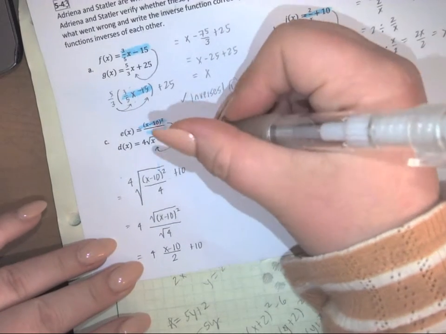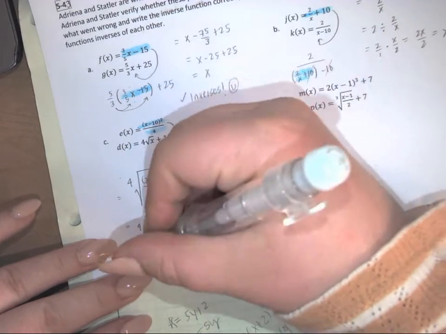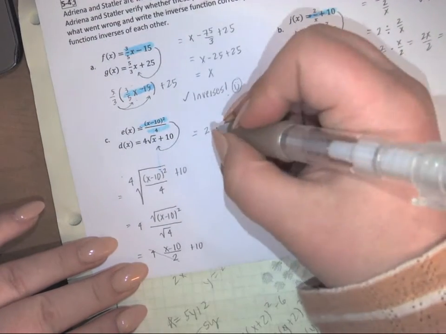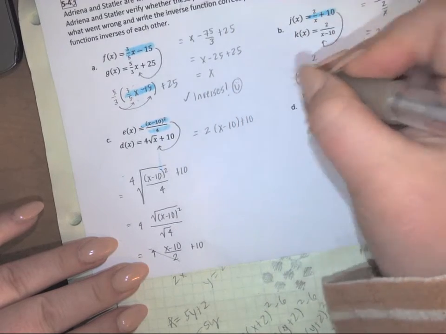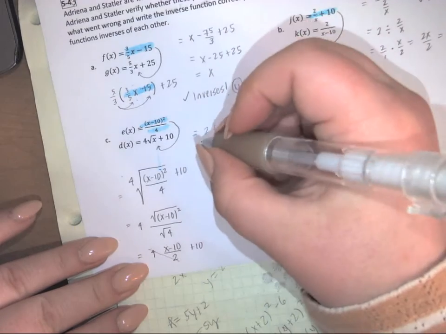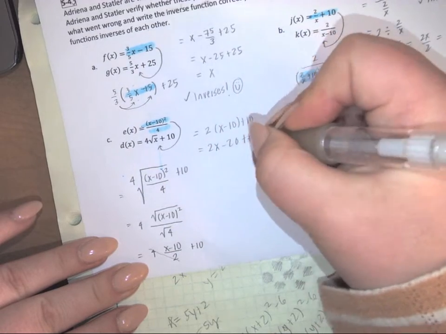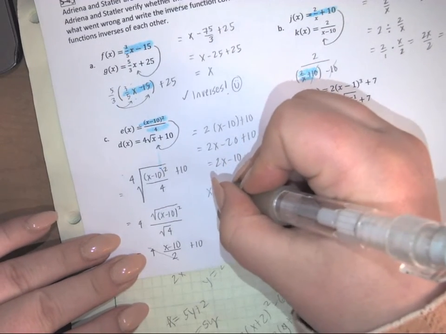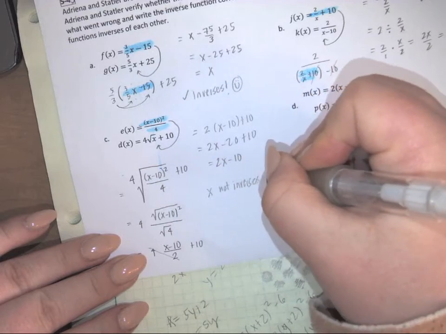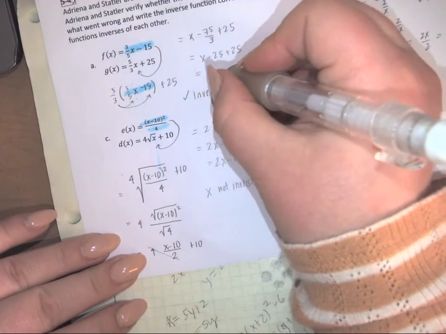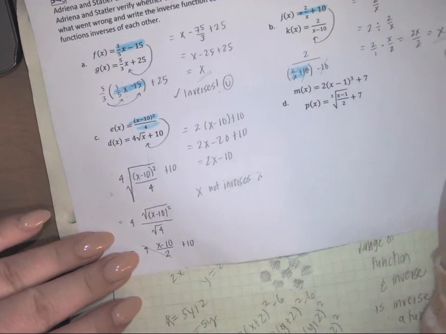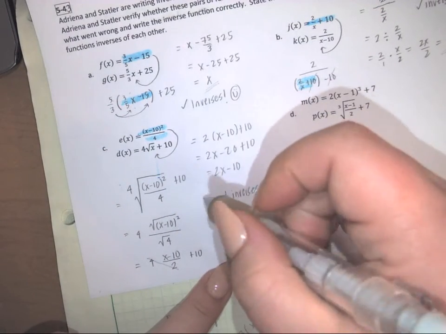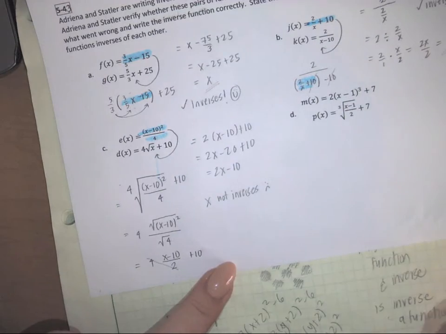And then that cancels and you get 2, this turns into 2, and then you get 2x minus 10 plus 10. Right, which is 2x minus 20. Okay, so these are not inverses. Right, I'm only supposed to get x. See? Because everything is supposed to come undone. See, only some things came undone. Right, the square root and the squared went away, but not everything.